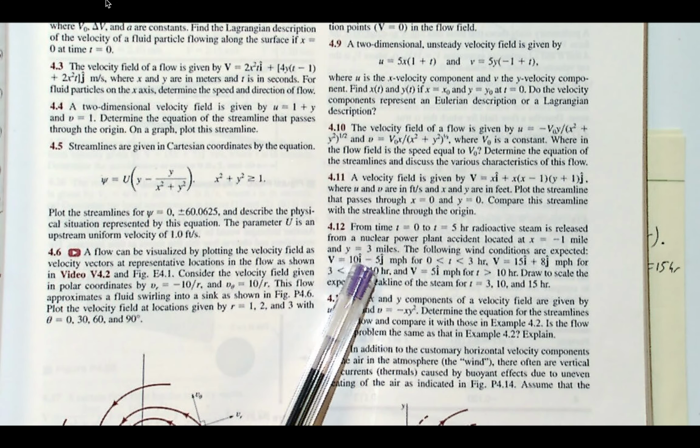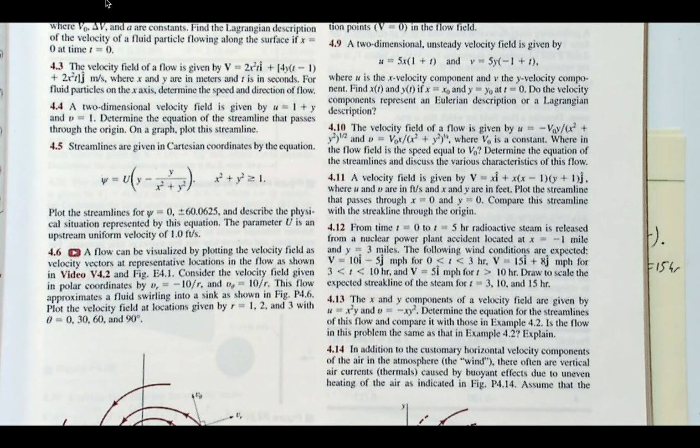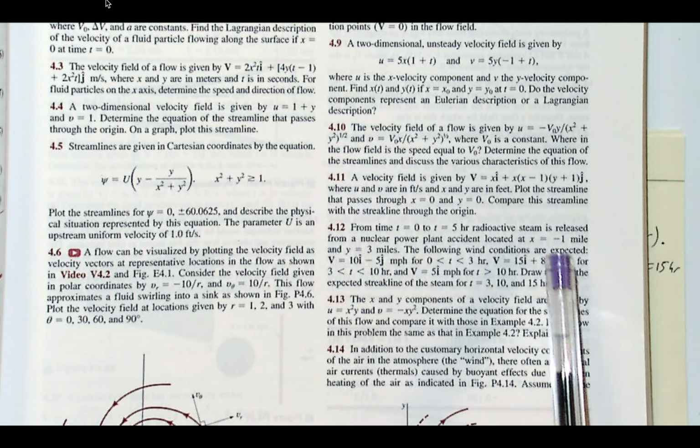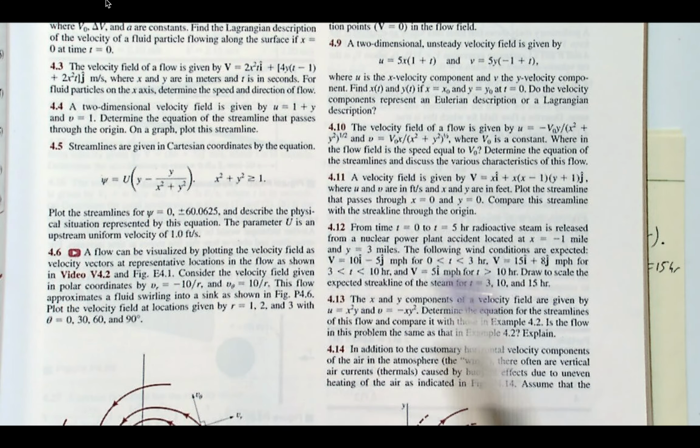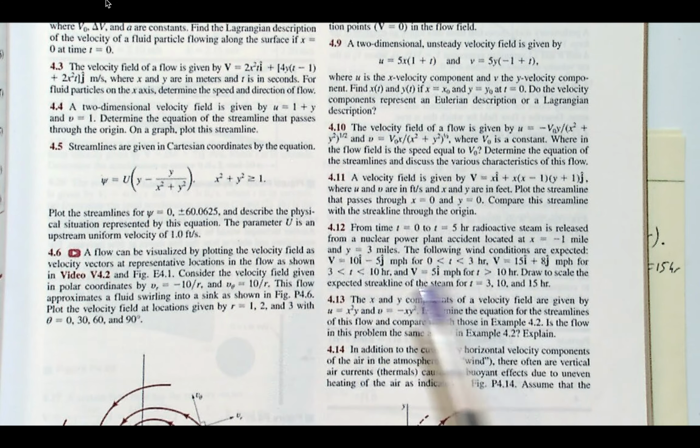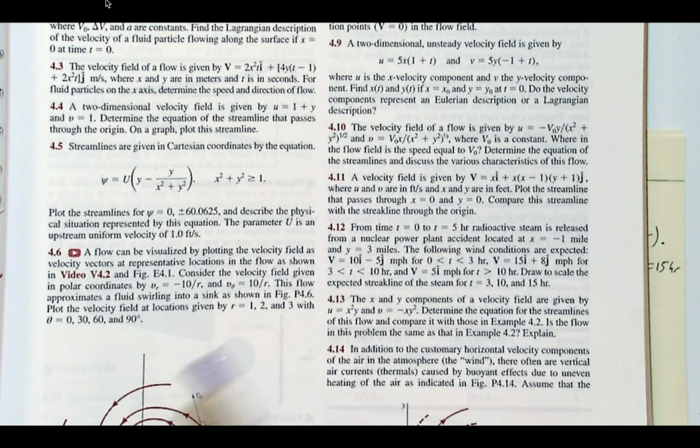So 412 is our problem, and gosh, it's a paragraph of words that talks about how we have radioactive steam being released from a nuclear power plant. So we can think about this as just, at one particular point in our two-dimensional field. So the point is -1, 3, where our dimensions will be miles. We have particles coming out that we want to trace. We want to keep track of them, because anywhere those go, they're radioactive, and we want to make sure that they don't come near population centers, let's say.